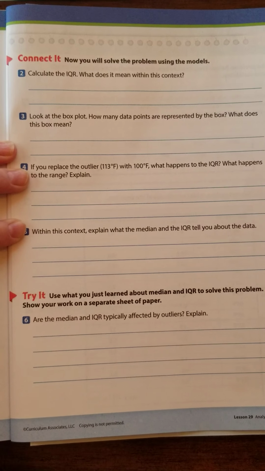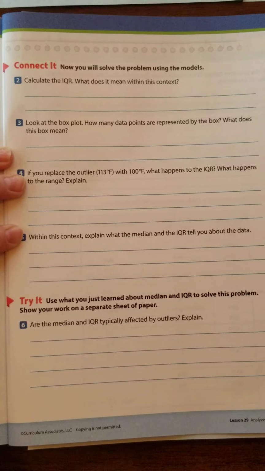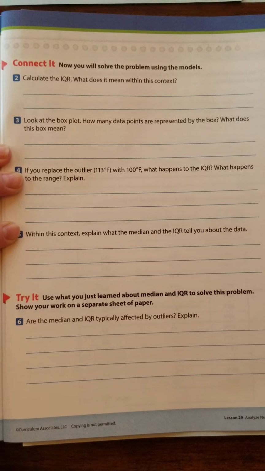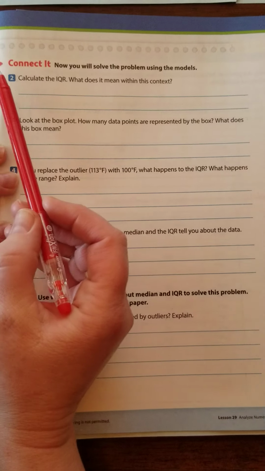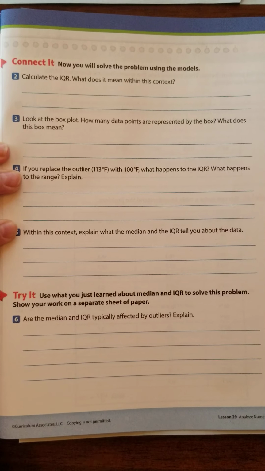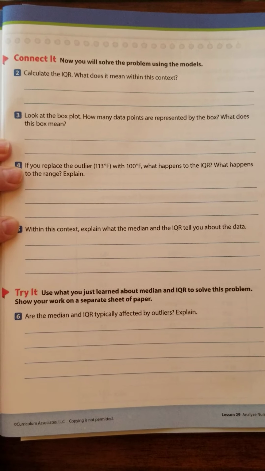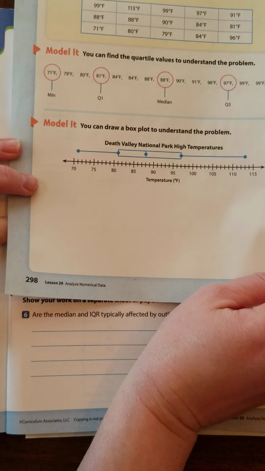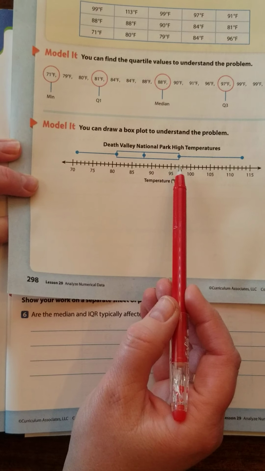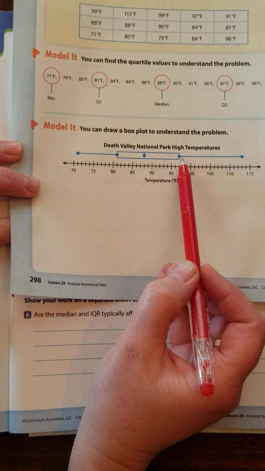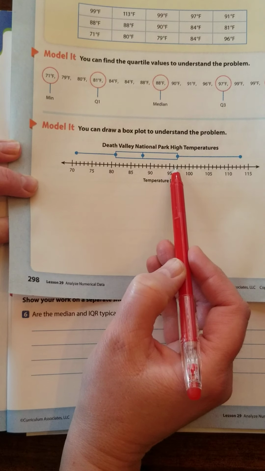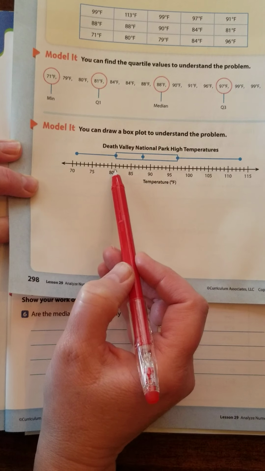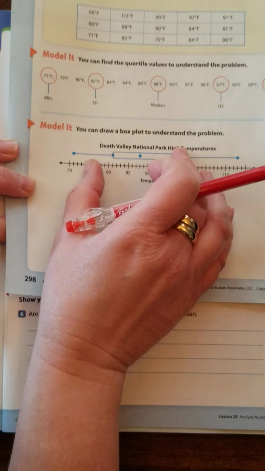Hi, boys and girls. Mrs. Lane here again on page 309 or page 299, answering the questions. So let's take a look at question number 2. Question number 2 asks you to calculate the IQR. What does it mean within this context? So if you take a look at our box plot here, we have the upper quartile is at 97. Our lower quartile is at 81. So we're going to calculate that IQR in there.